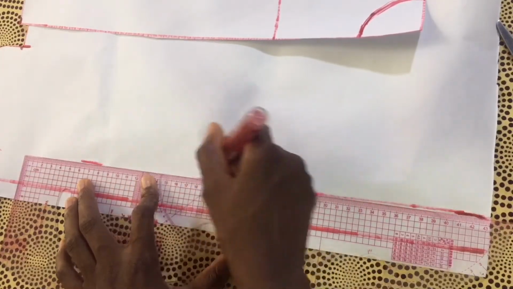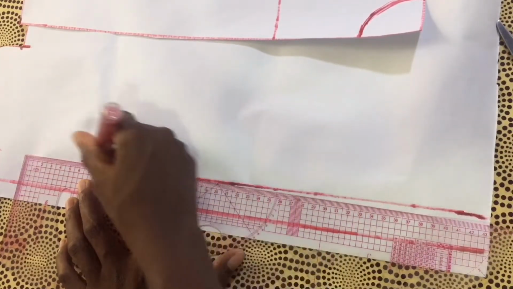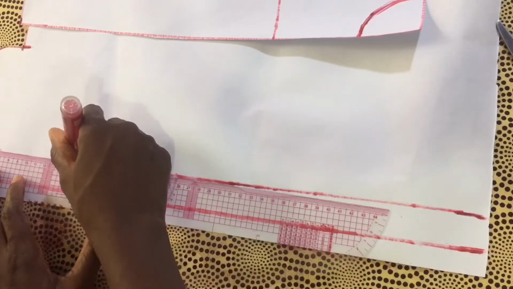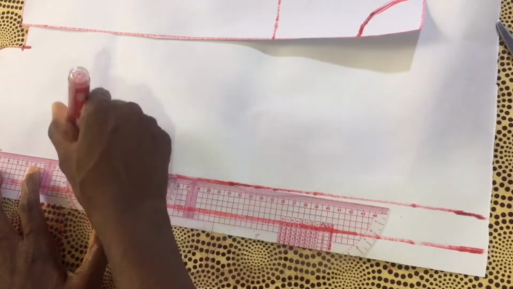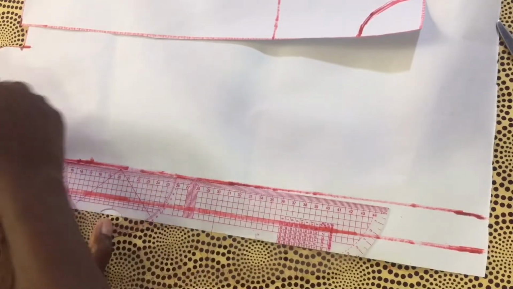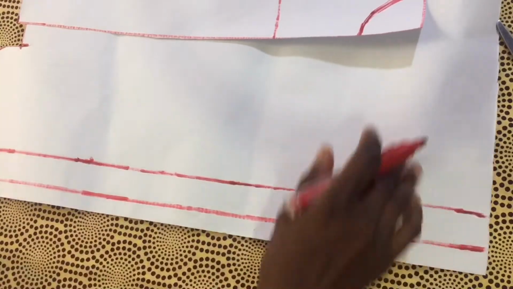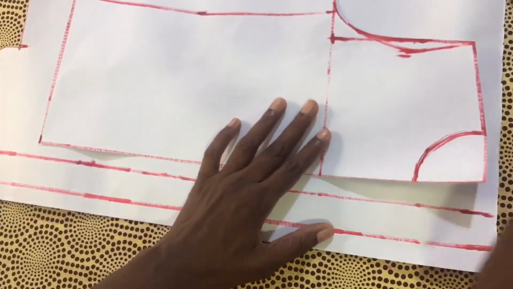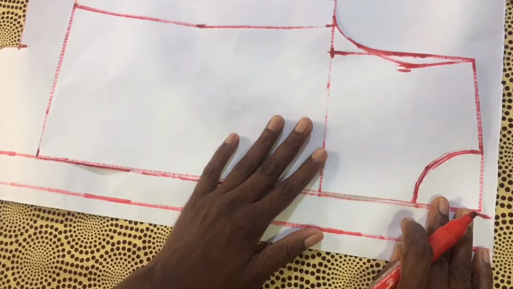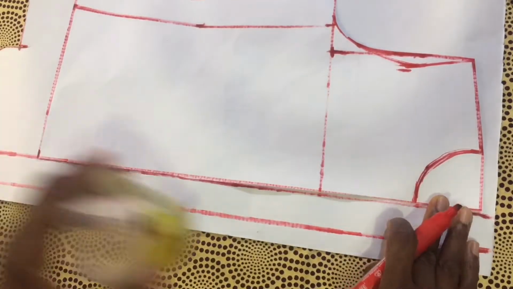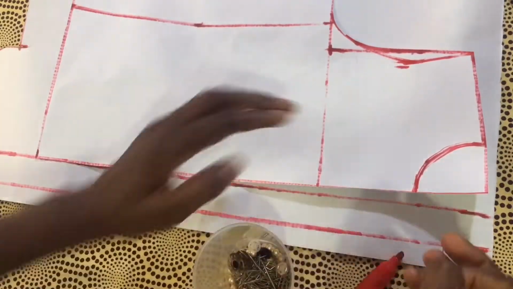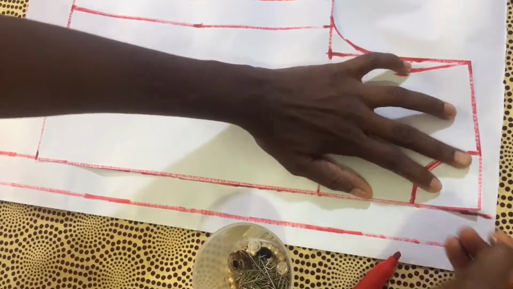That is why I have to mark out the zip allowance. For the front, there is no zip in the front pattern, so there was no need drawing out a zip allowance.